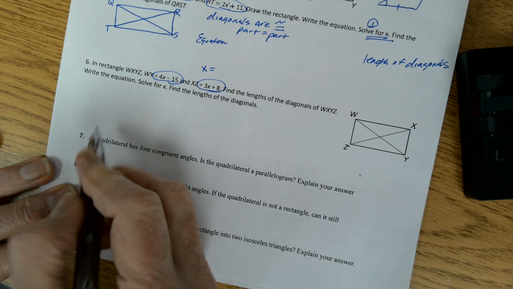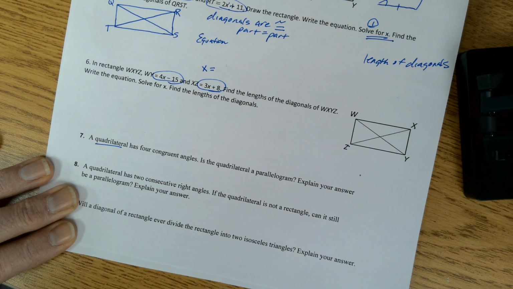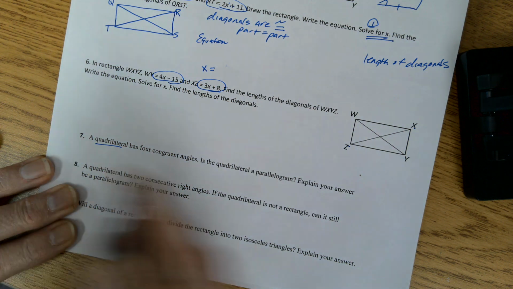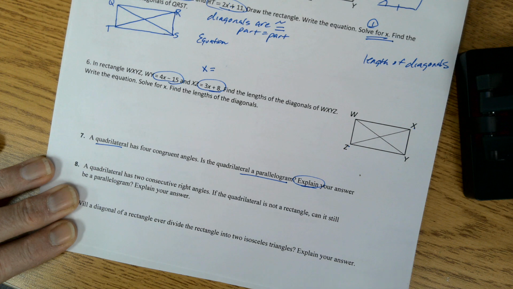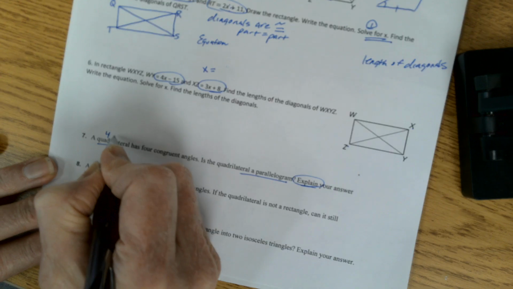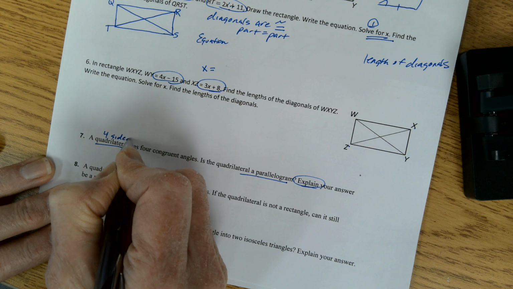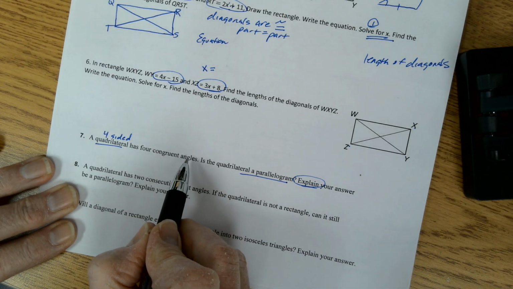Number 7. A quadrilateral has 4 congruent angles. Is it a parallelogram? Explain. Yes or no, and then why? This means a 4-sided polygon has 4 congruent angles. Think how much each angle would have to be.